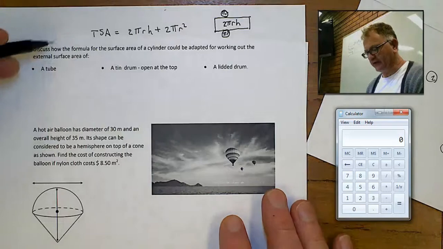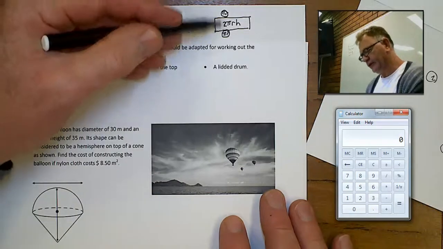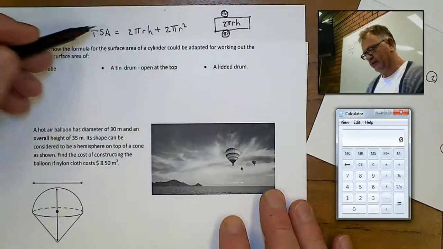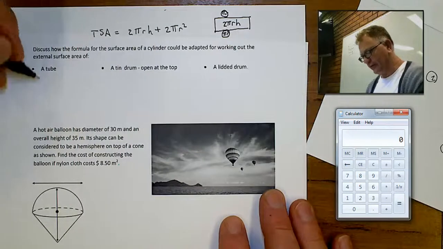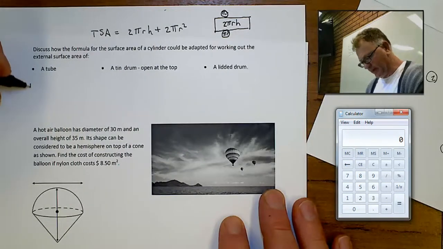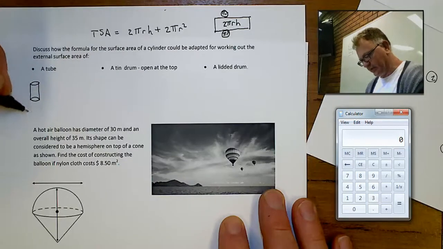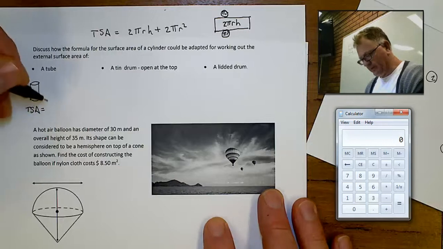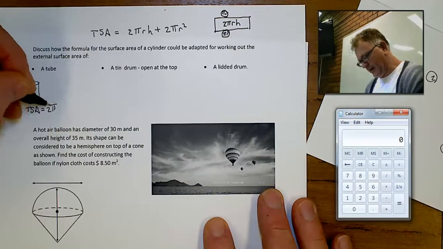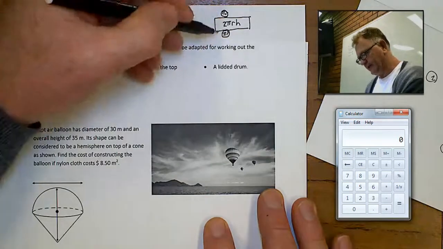If you wanted just a tube, you don't want these circular end bits. So you don't want these two lots of pi r squared. The total surface area for a tube, so if we can draw it, just without any ends in it at all, is 2 pi r h, just this bit.